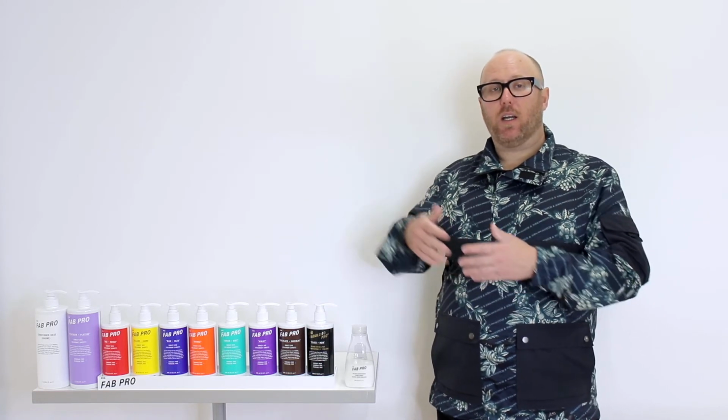The second part of the system is using the Fab Pro direct dyes to create new salon services. Now we tend to break these into three. We have a colour refresh, which refers to taking somebody from a faded colour back to what it was when it was freshly coloured. We can use the system to fill the hair, which is especially important when we're taking a client from a light shade back to a deeper shade.